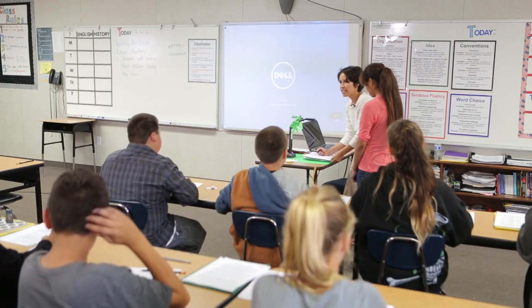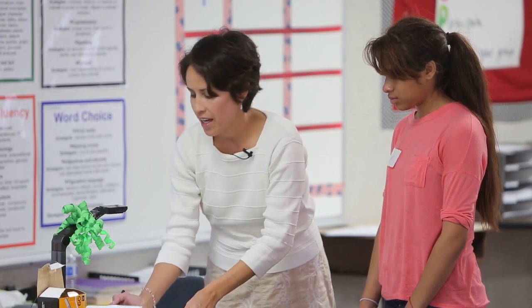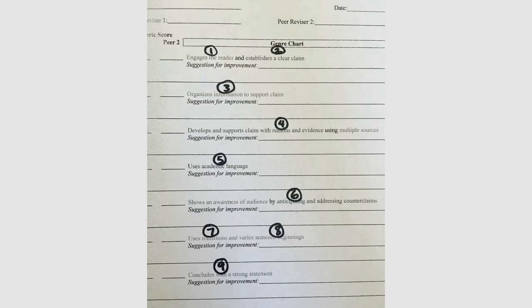And let's go ahead and number these together so that we know what we're looking for. Engages the reader. Can you put a 1 there. Establishes a clear claim, put a 2. Organizes information to support claim, put a 3. Develops and supports claim with reasons and evidence using multiple sources, put a 4. Academic language is 5. Shows an awareness of audience by anticipating and addressing counterclaims, put 6. Transitions is 7.